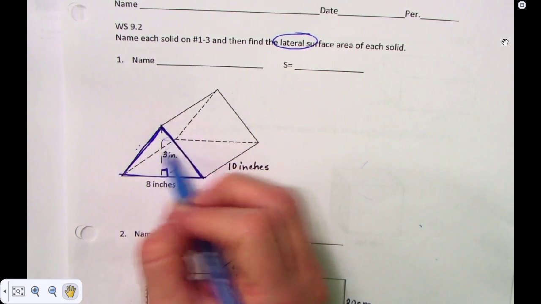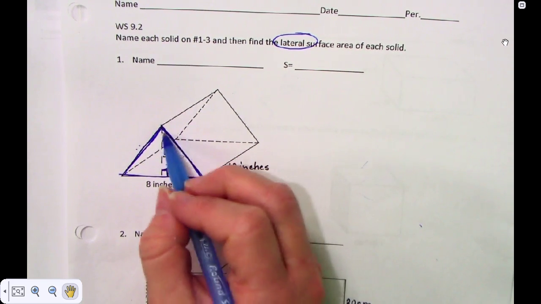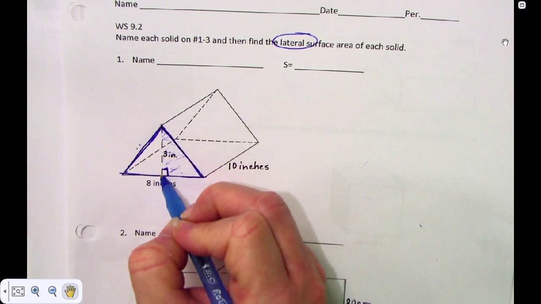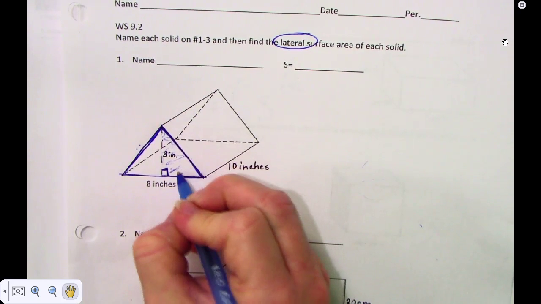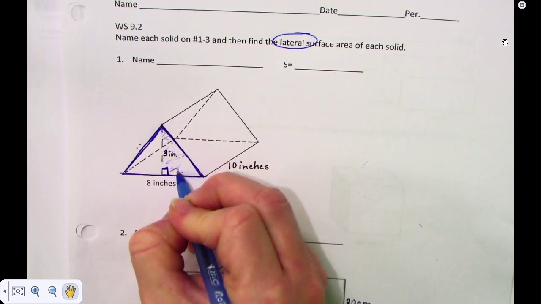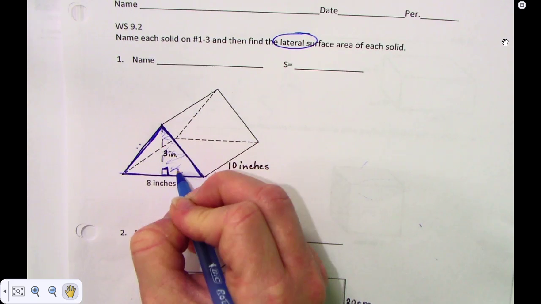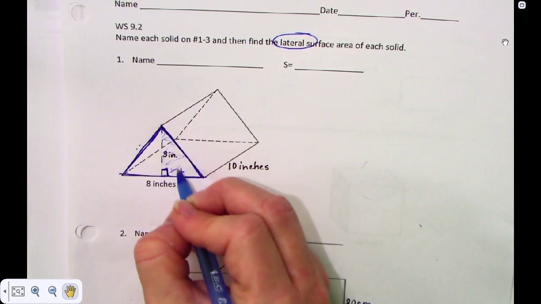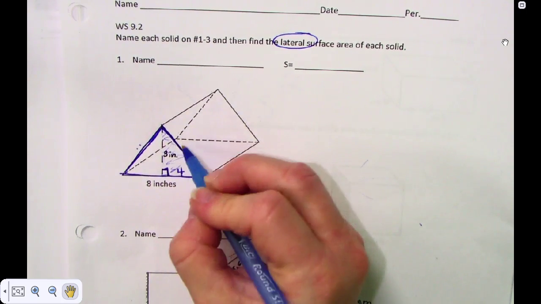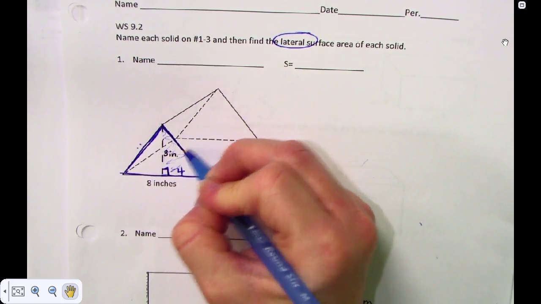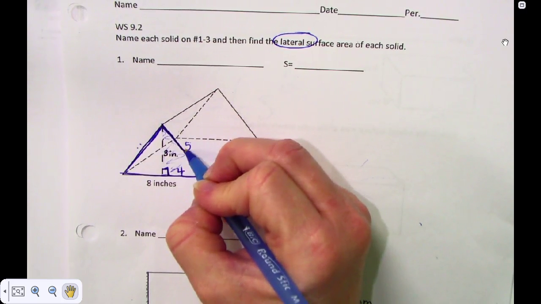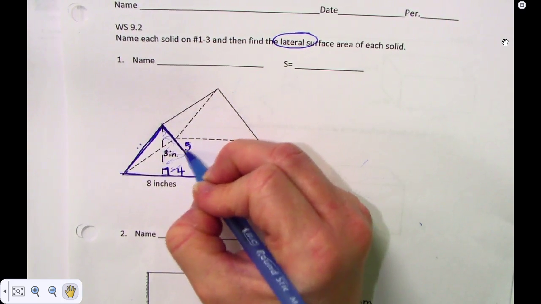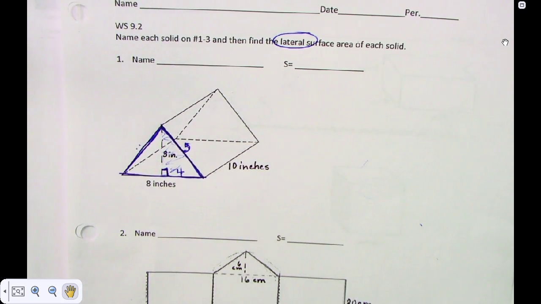This is a right triangle. And I know that's 3. And that side is, what is this side? That's going to be 4. So if that's 3 and that's 4, what's that? Oh, good job, guys. Why is it 5? The 3, 4, 5 rule.